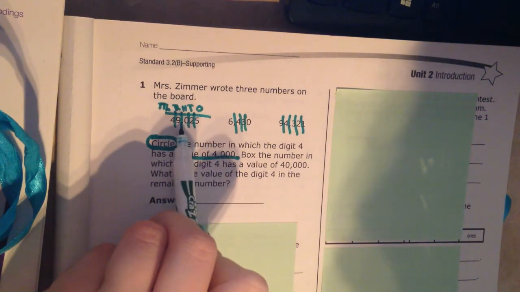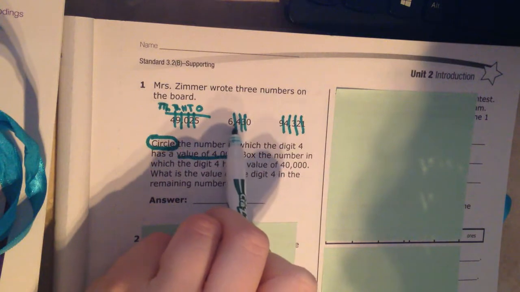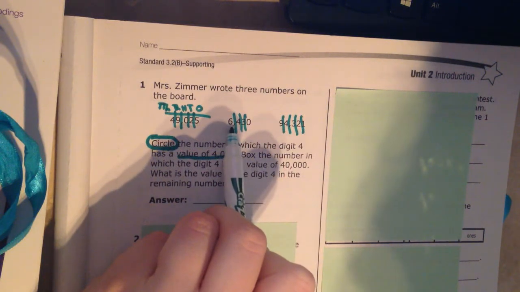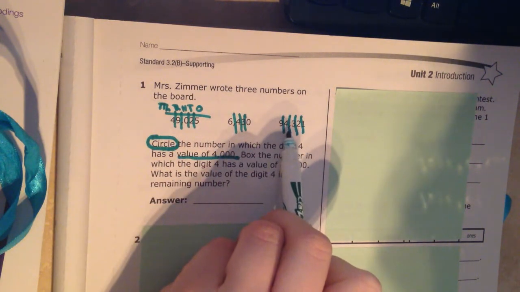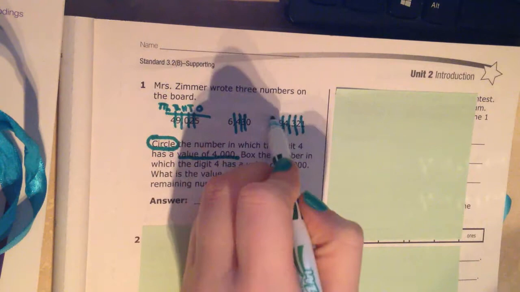So I'm going to look at my thousands place right here, and I'm going to say, okay, there's a 9 in my thousands place here. That's not it. There is a 6 in my thousands place here. Oh, here is the 4,000 place right here. It's the thousands place, and there's a 4. So I can circle that one.